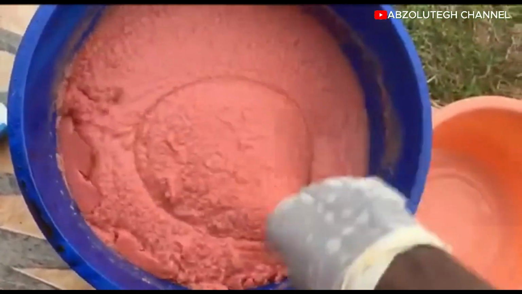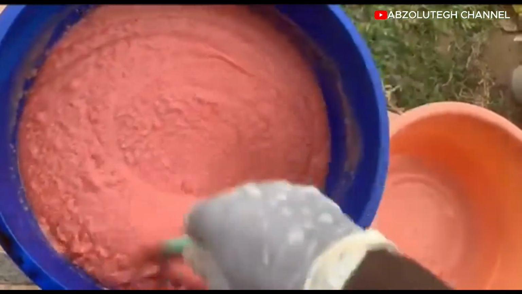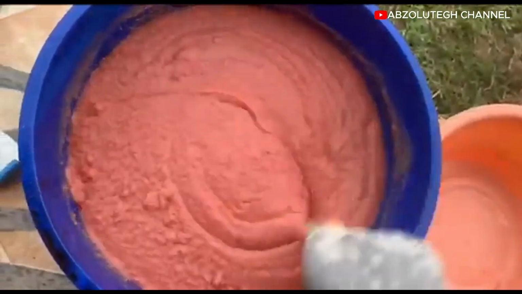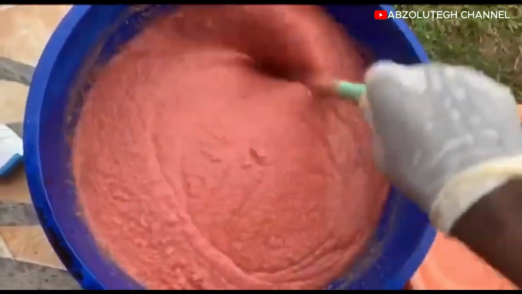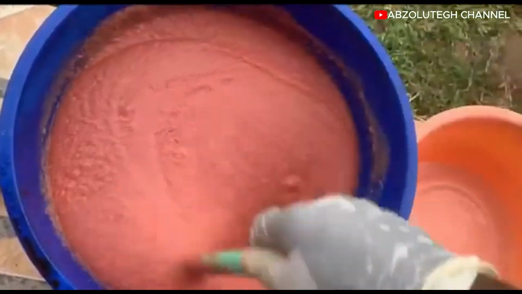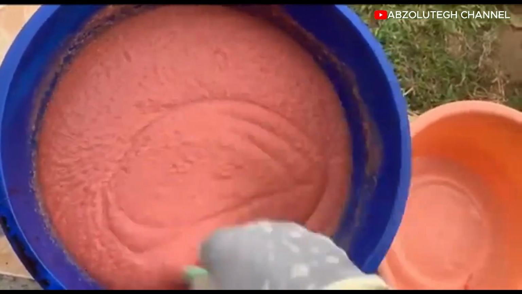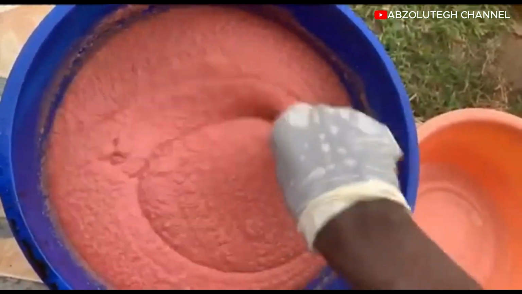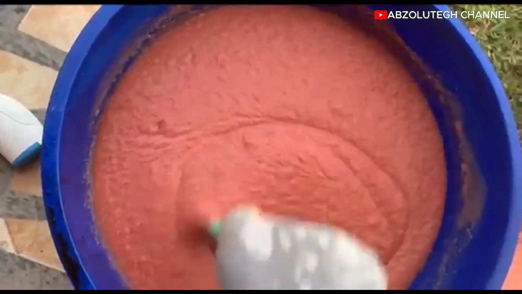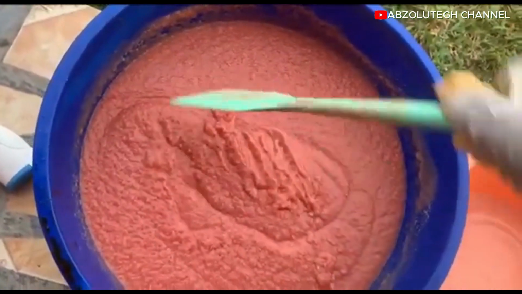So you just have to continue to stir. The aim here is to make sure that the water mixes well with the oil, so that once you pour it into your soap mold, you won't get any excess oil or excess water running in the soap. This is our main aim of covering and stirring.